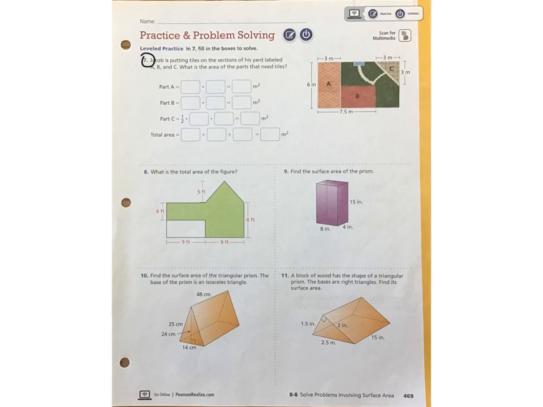So take a look at the dimensions for rectangle A. Part A has dimensions of 3 meters by 6 meters. So 3 meters by 6 meters gives you an area of 18 square meters. Then let's take a look at the rectangle that is marked B. So this one is a little bit trickier because none of the labels on the diagram show us anything about the dimensions for part B.